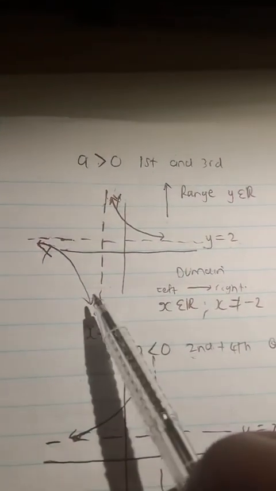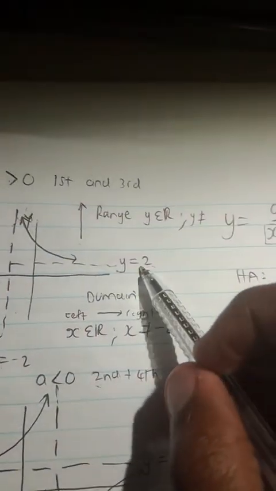So the range there is y is an element of real numbers. I think we can all agree that the function does exist everywhere from the bottom to the top. So we say y is an element of R. But then there's an exception. Where is the exception? Okay, y cannot be what? The horizontal asymptote. So y cannot be 2. Okay, y cannot be 2.